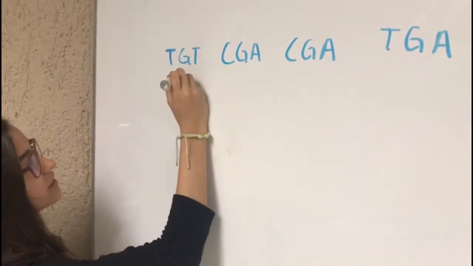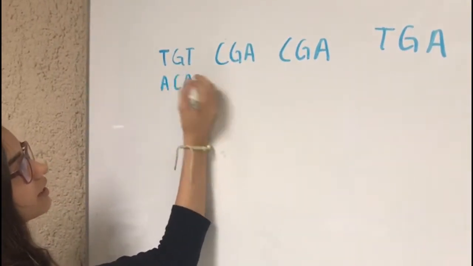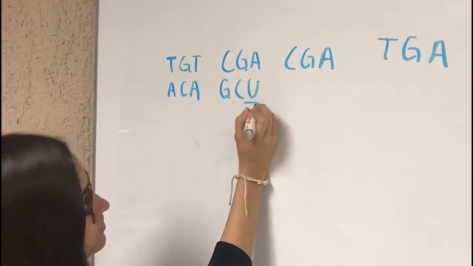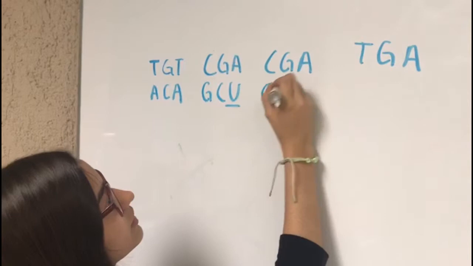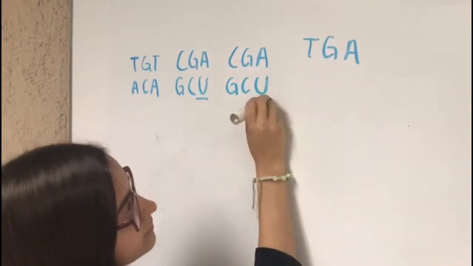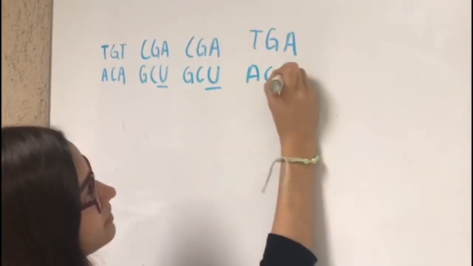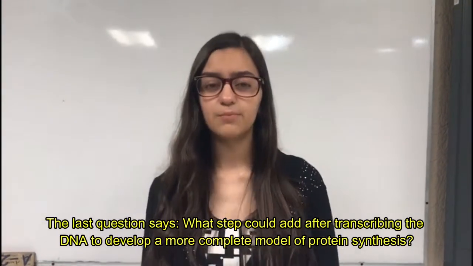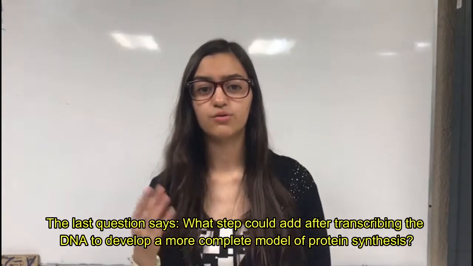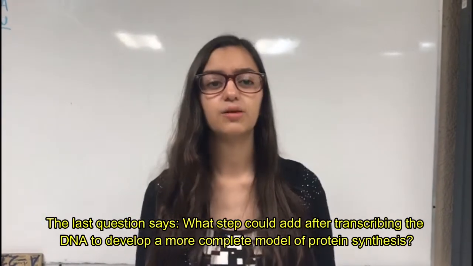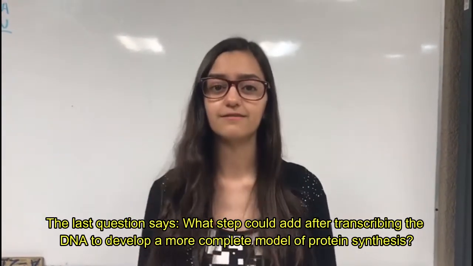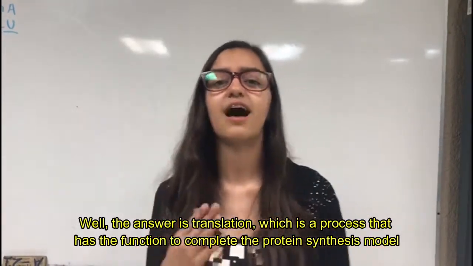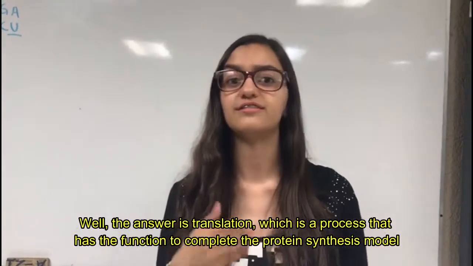T with A, G with C, A, G, C, U because it's messenger RNA, C, U, A, C, and U. The last question says, what step could be added after transcribing the DNA to develop a more complete model of protein synthesis? Well, the answer is translation, which is a process that completes the protein synthesis model.